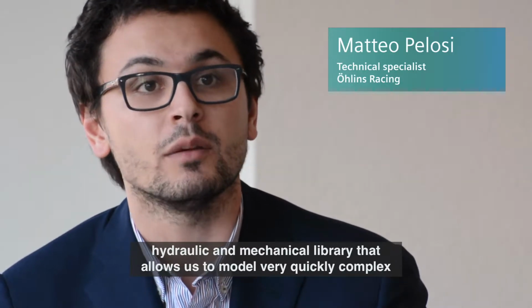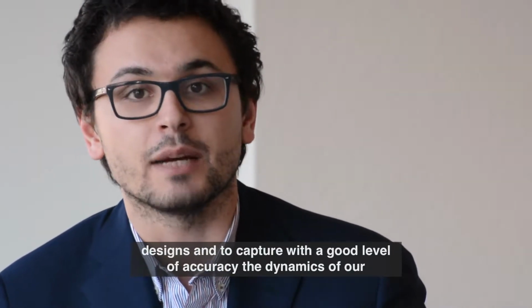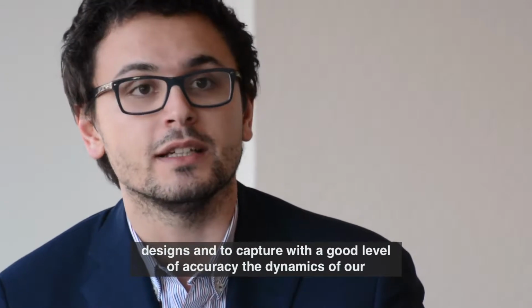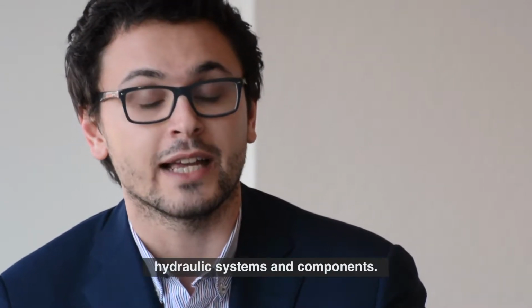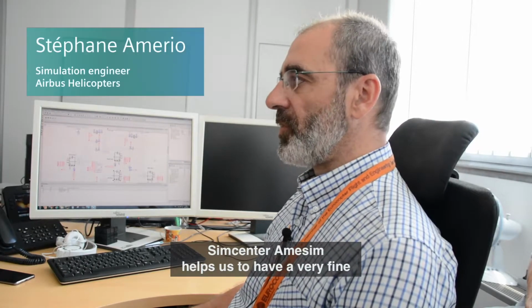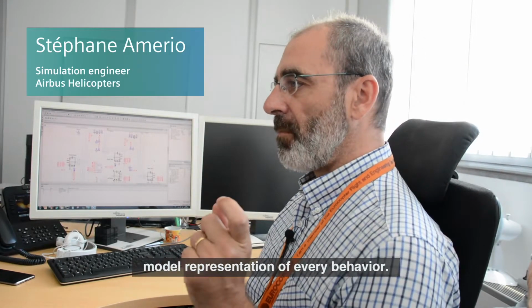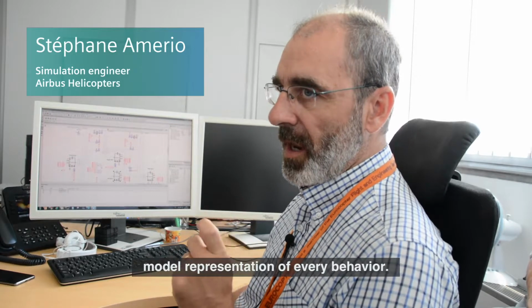We chose Amesim because it has a very extensive hydraulic and mechanical library that allows us to model complex designs very quickly and to capture with a good level of accuracy the dynamics of our, again, hydraulic systems and components. Amesim helps us to have a very fine modelization of every behavior.